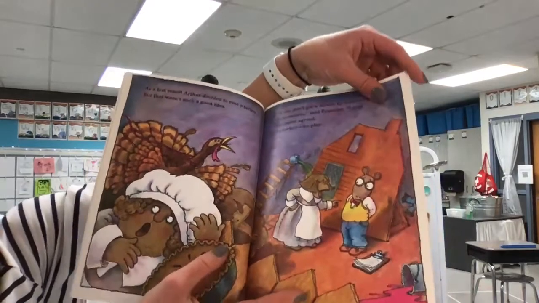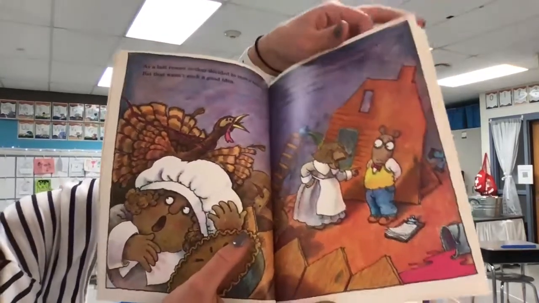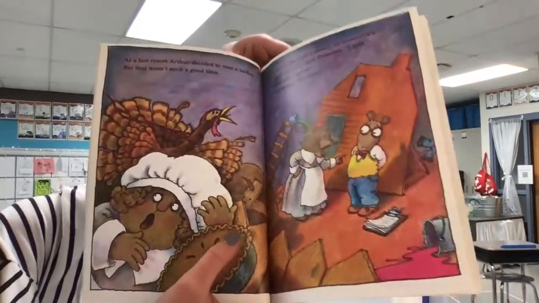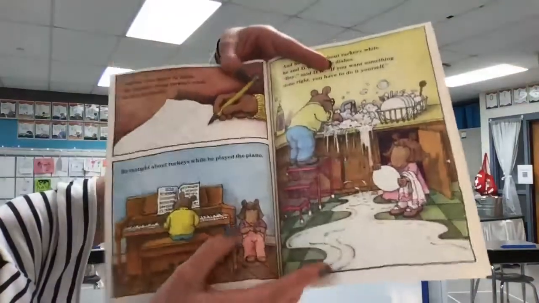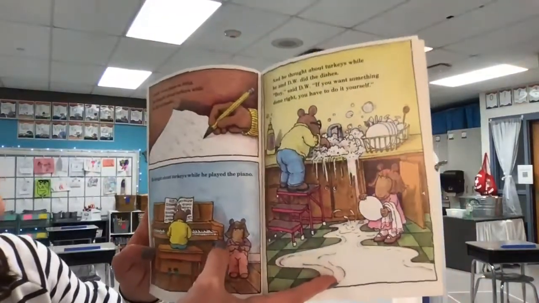So this was just what they call a rehearsal. So they're practicing. And they said, Arthur, if you don't have a turkey, that's a person dressed up, then we're quitting.